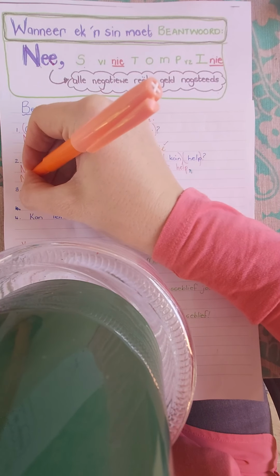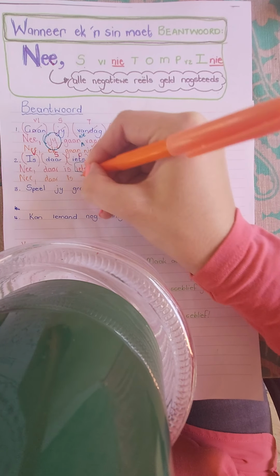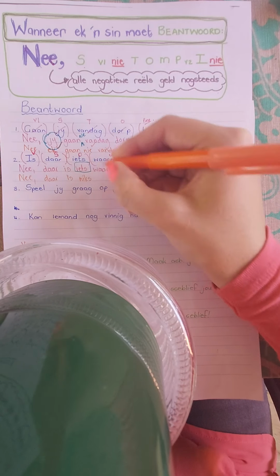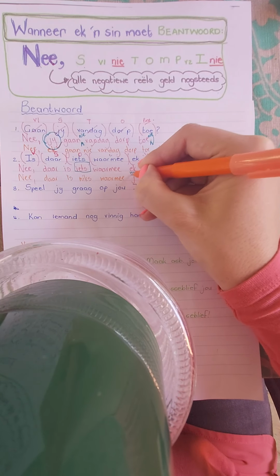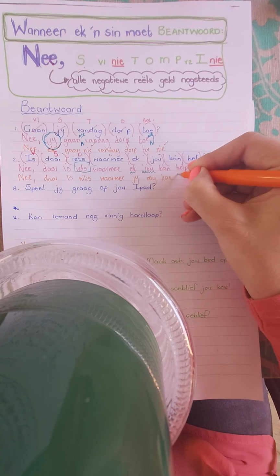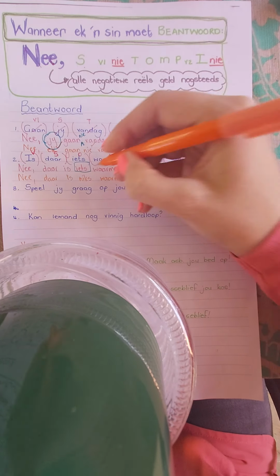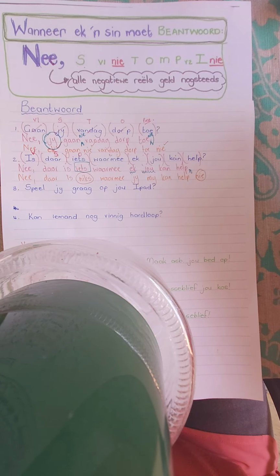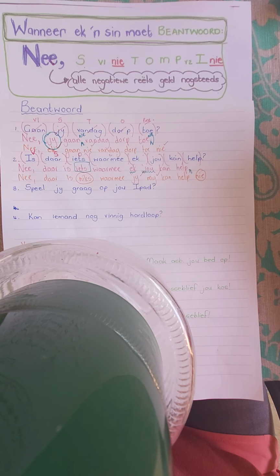I have my negative changes and I have my pronoun changes. So, nee, daar is niks waarmee jy my kan help nie. Remember, only 2 negatives. I have niks and I have nie, and I've changed both my pronouns. No more than these 2 negatives.